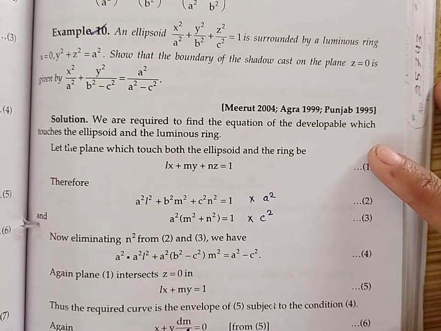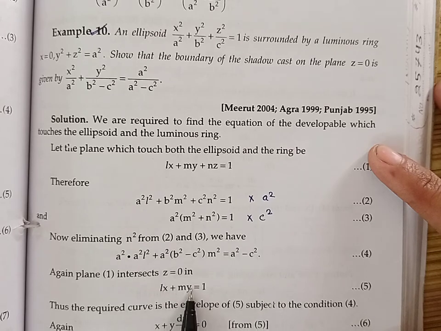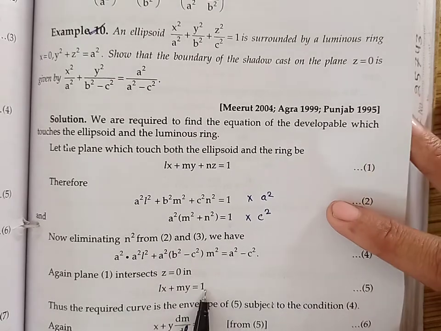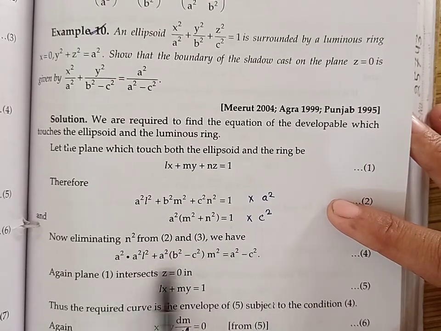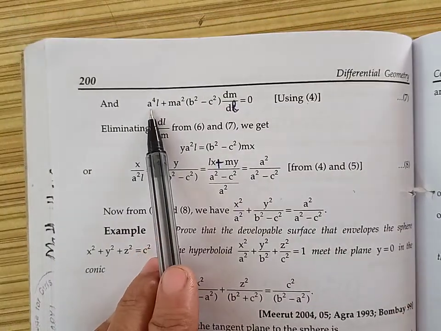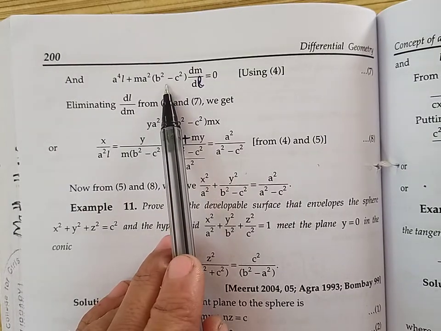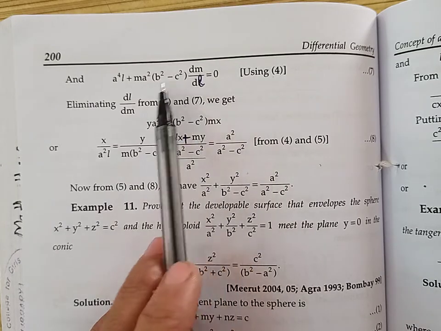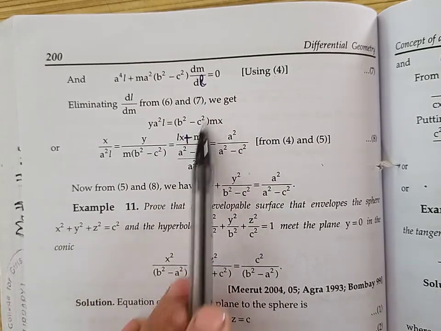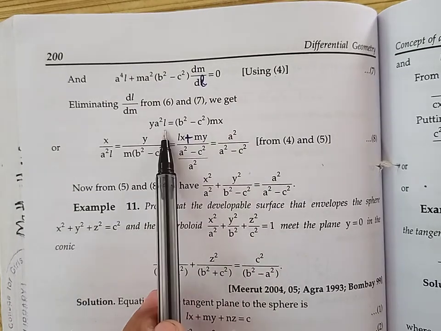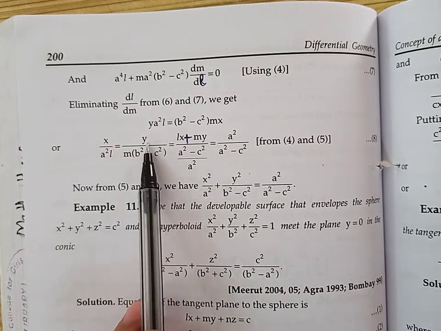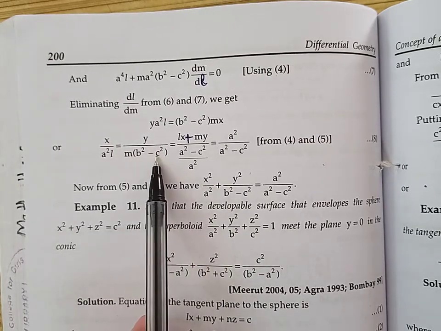So the derivative of Lx is x, and y is taken as constant, the derivative of my is y into dm by dl, and the derivative of this term will be 0. Differentiating this equation also with respect to L, we get a raised to the power 4 L plus m a square into b square minus c square into dm by dl is equal to 0. Now eliminating dm by dl from these two equations, we get this equation. Now from here, this equation can be written as x upon a square L is equal to y upon m into b square minus c square.